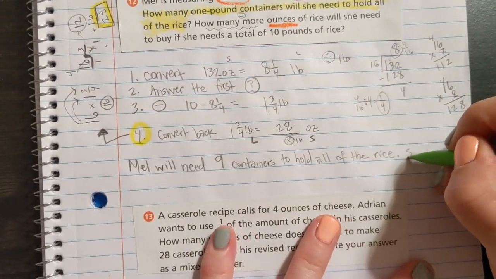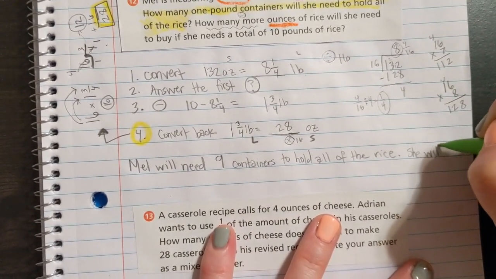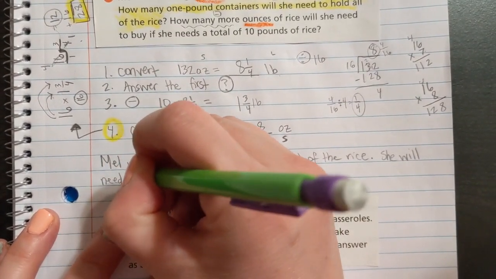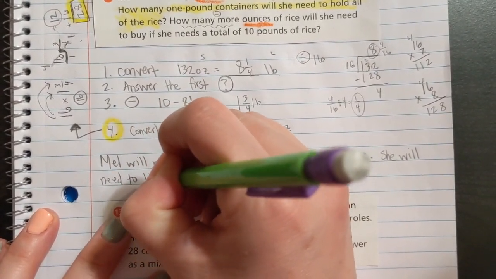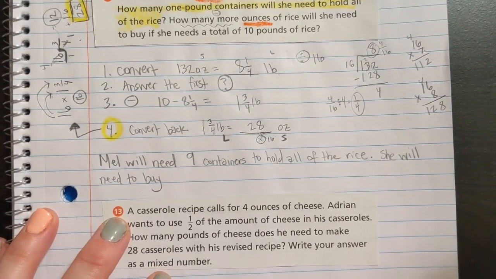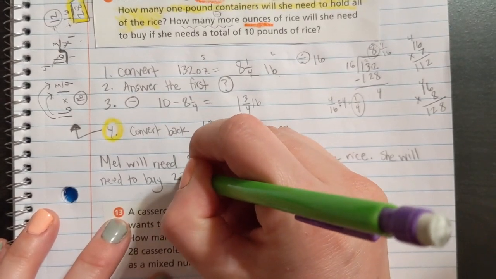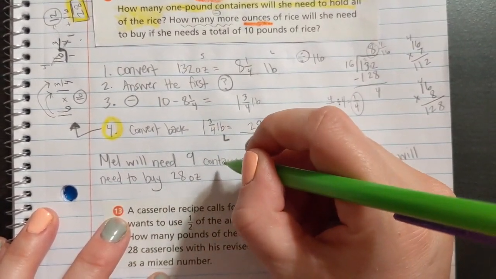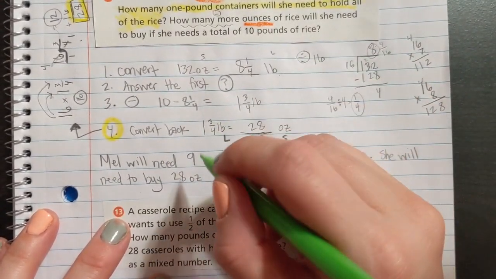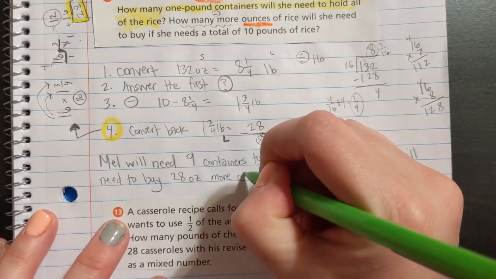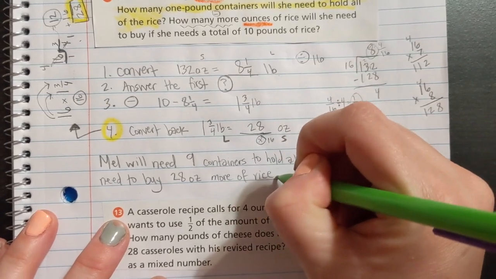So she will need to buy 28 ounces more. We'll just say she will need to buy 28 ounces more of rice.